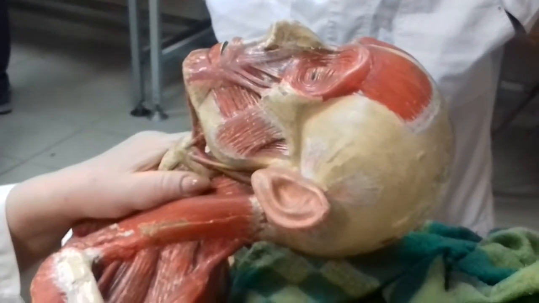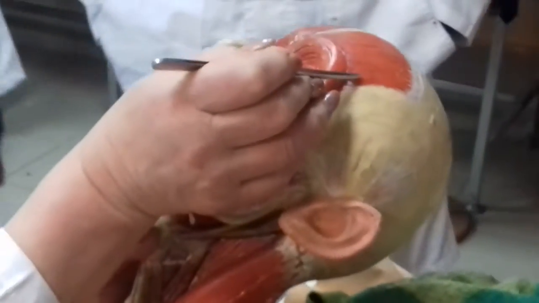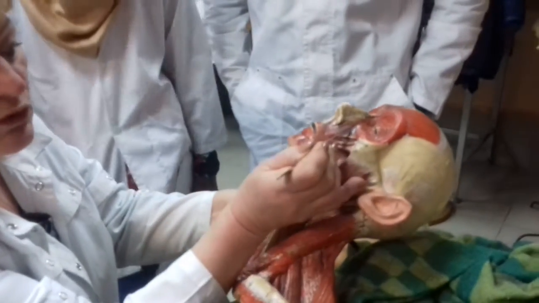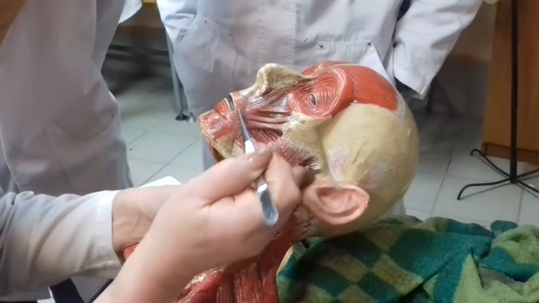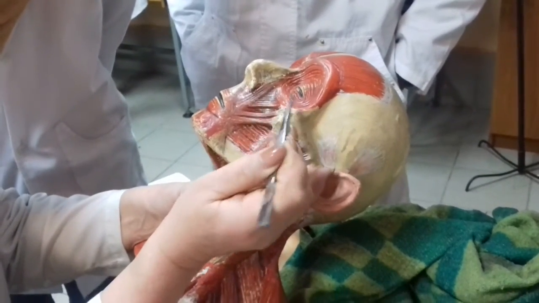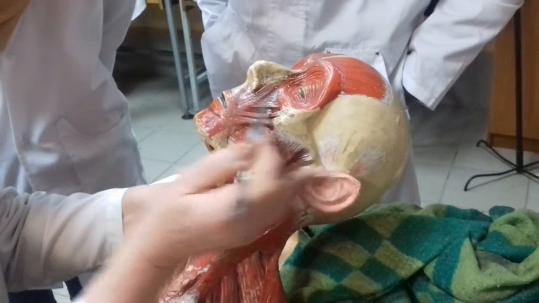Corrugator supercilii muscle. Do you see the muscle which is placed around the eyebrow, and do you see it collects the skin medially? Do you see? Levator labii superioris, from the infraorbital margin, behind the levator anguli oris muscle. This is levator anguli oris. Do you see? And this is levator labii superioris.